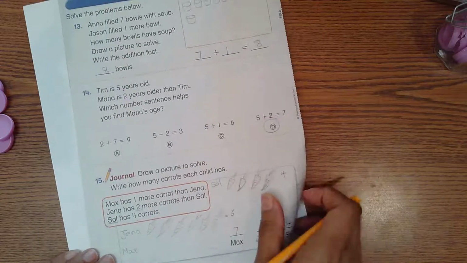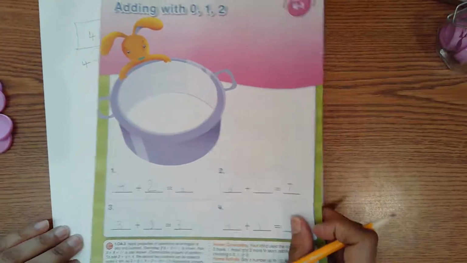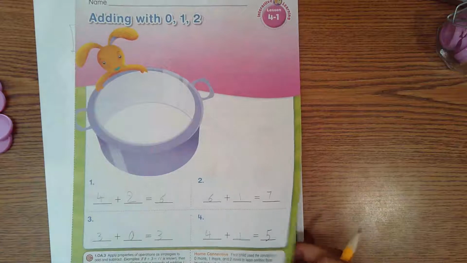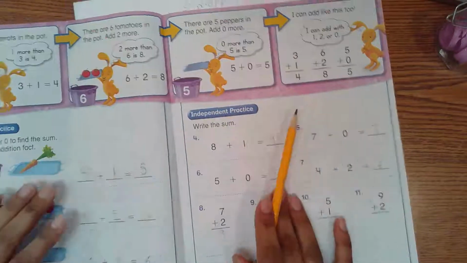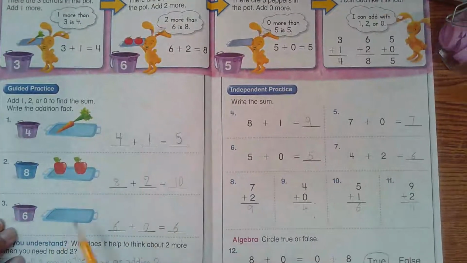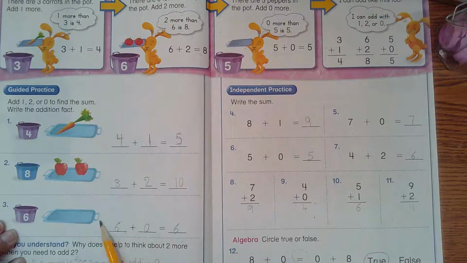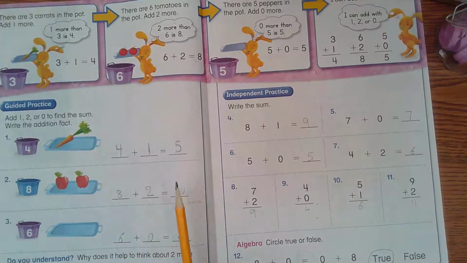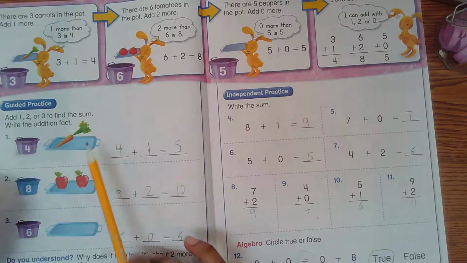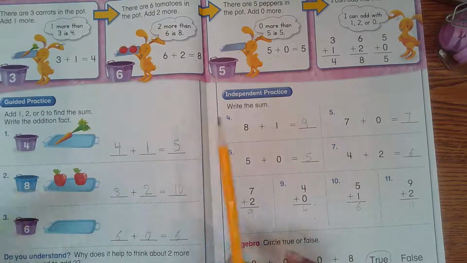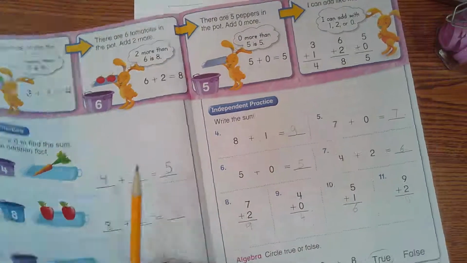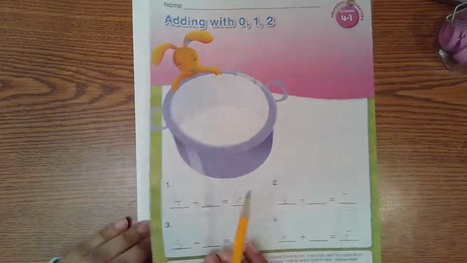All right, so remember today we learned adding 0, 1, or 2, and we used different ways. We have vertical, we have horizontal, and we know the answer is the same. We learned that any number plus 0, we're going to have the same number. And then we learned that when we say one more, that means plus 1, or 2 more means plus 2. All right, that's it for today, boys and girls. Thank you.